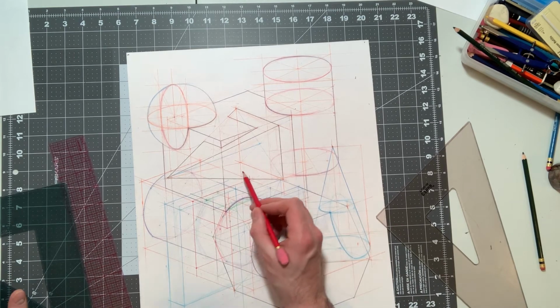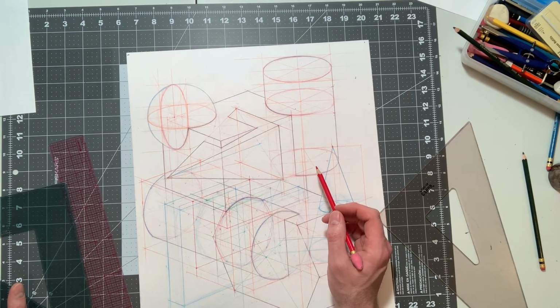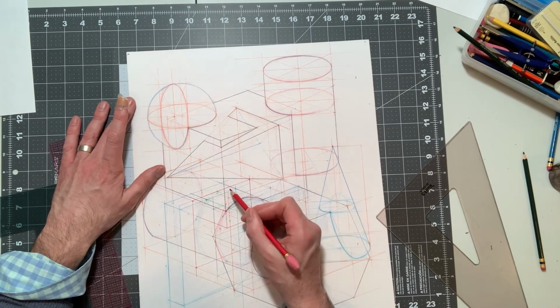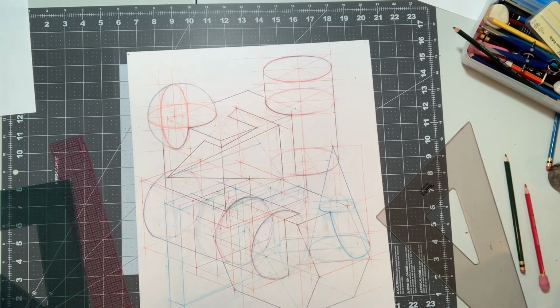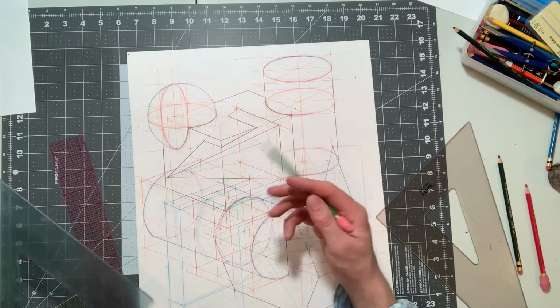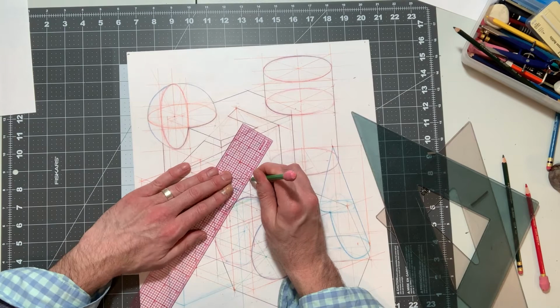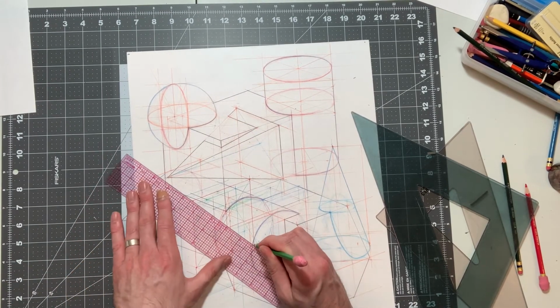There's going to be another one behind it. But for now, I'm just going to put this guy in, and I can draw the other one behind it later. So right now, I'm going to cross my corners. I'm going to do that with my green fella here. Cross my corner.